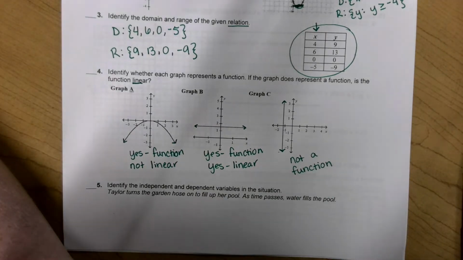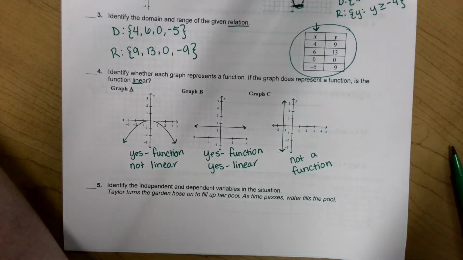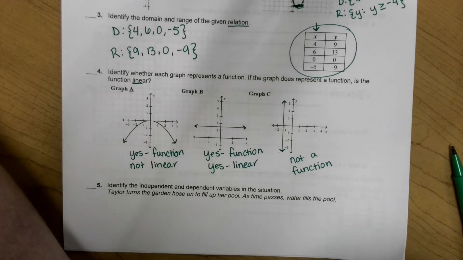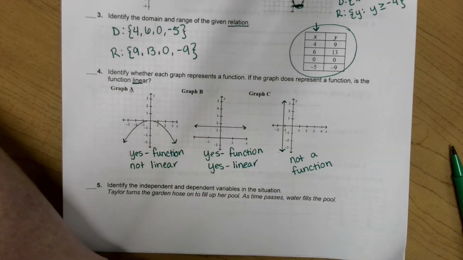FYI, just so that we make this point, when you think about a slope, we've been talking about slopes of 0 and undefined slopes. If a slope is undefined, that means that the equation that you've written for it is not going to be a function. So if you have an undefined slope, it is not a function. If you have 0 slope, though, like you did here, it is a function. I don't know that that's the most important thing in the world, but it's just something to think about.